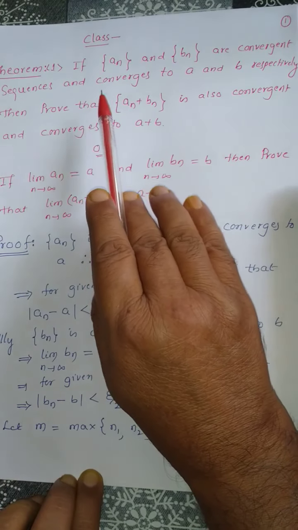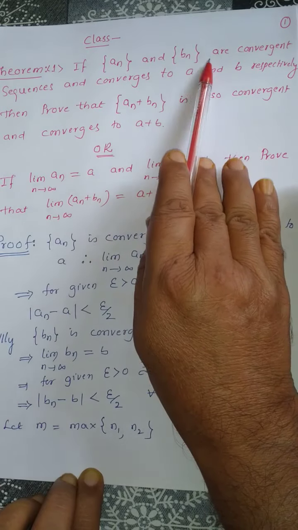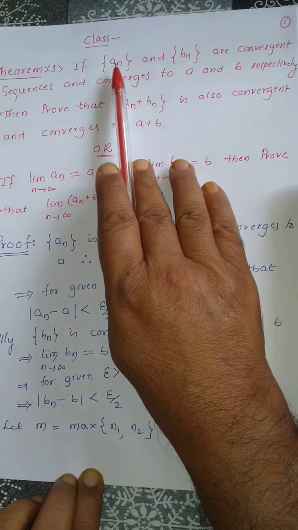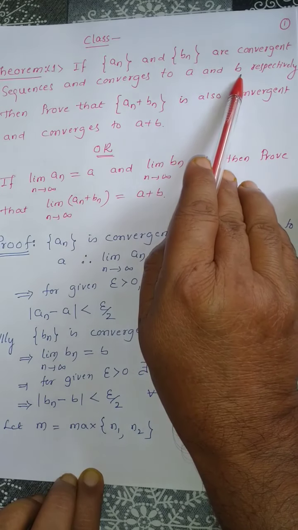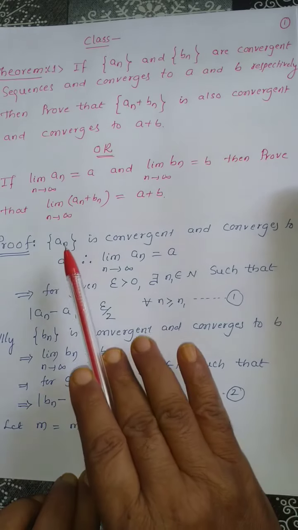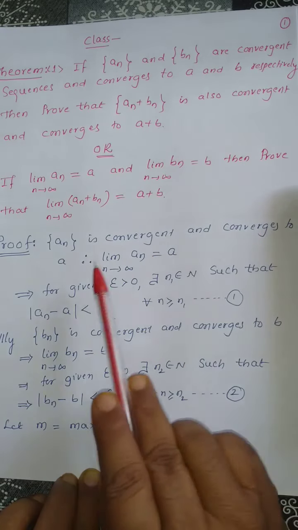Among those, the first one is: if an and bn are convergent sequences and converge to a and b respectively, then prove that an plus bn is also convergent and converges to a plus b. Or in other words, suppose the limit of the sequence an as n tends to infinity equals a and the limit of bn as n tends to infinity equals b, then prove that the limit of an plus bn as n tends to infinity is a plus b.